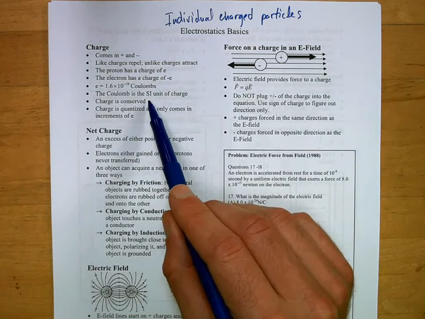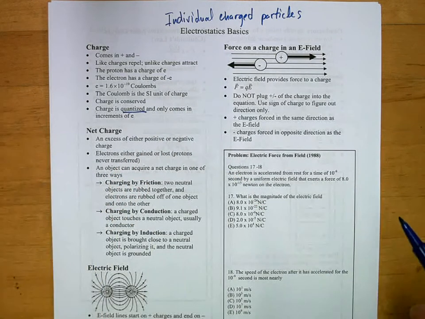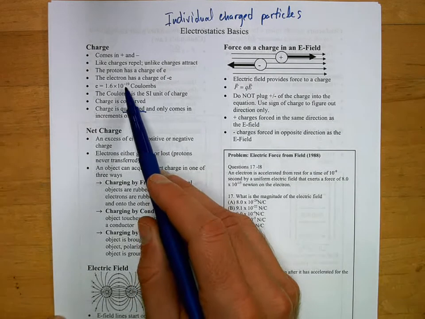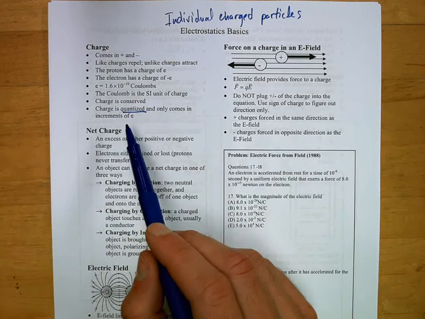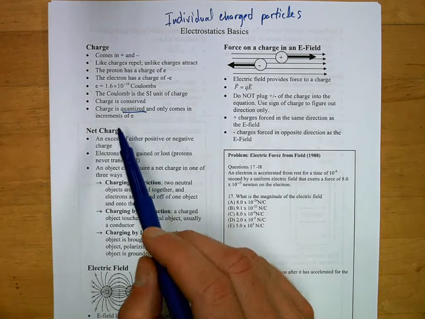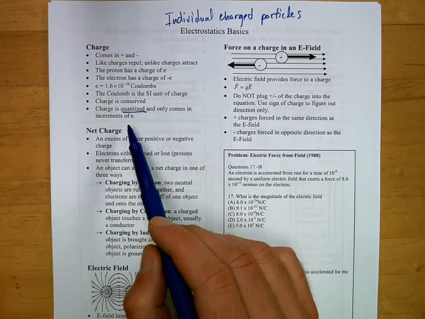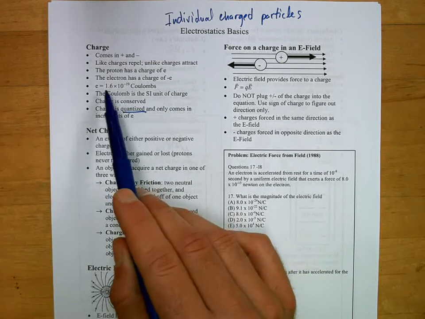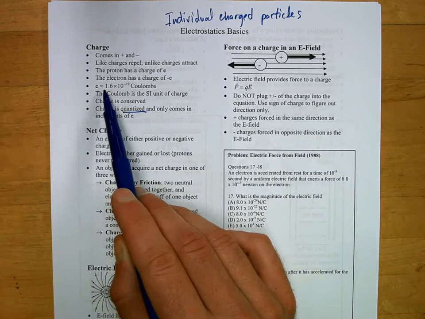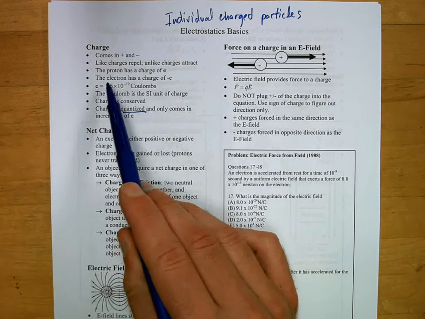Charge is conserved, so it can't be created or destroyed, and charge is also quantized. What that means is that charge only comes in increments of 1.6 times 10 to the negative 19. So I can have a particle that has 3 extra electrons, or 10 extra electrons, or even 1,000 extra electrons, but I can't ever get a half of an electron. I can't split that charge into a half or a quarter. It only comes in whole electrons. That's the only way we can transfer charge, is in these chunks.